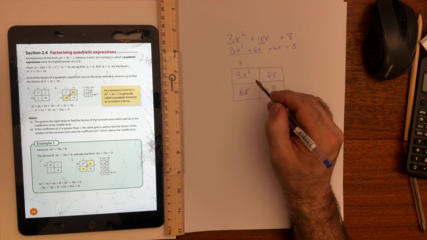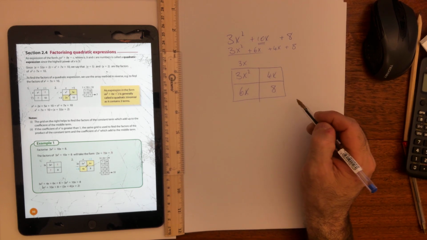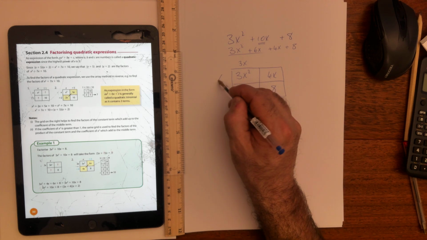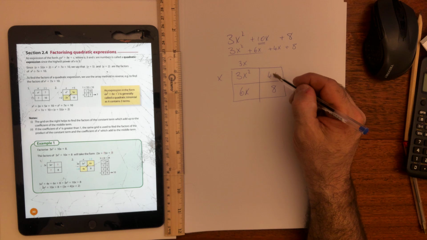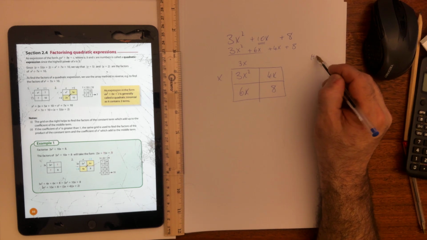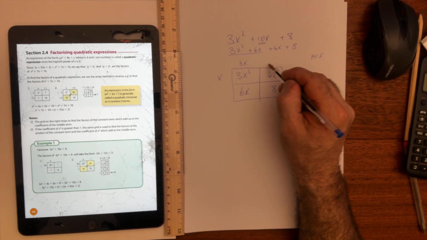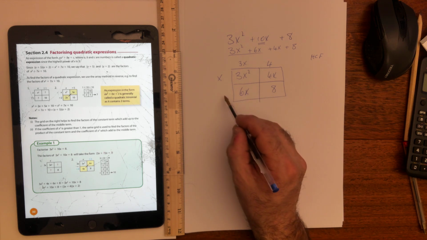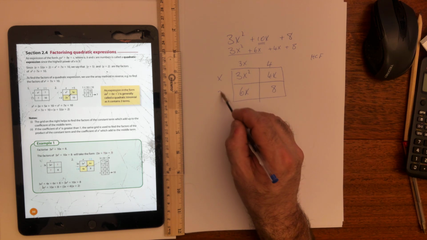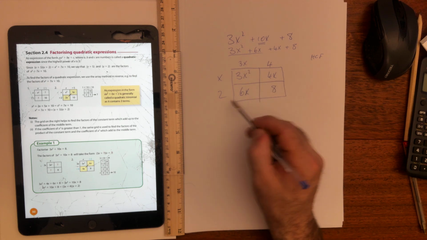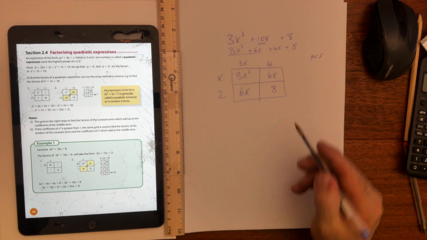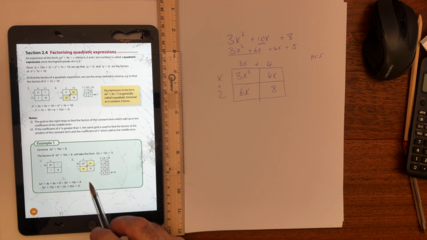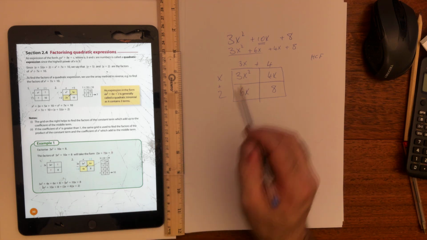So 3x is common, and only an x is common here. What's the highest common factor down the way? It's 4. And what would I have to put here? You'd have to put 2 here to get 6x. I wouldn't be a fan of this method, but you end up with the same as they've got here, x and 2 and 3x and 4.